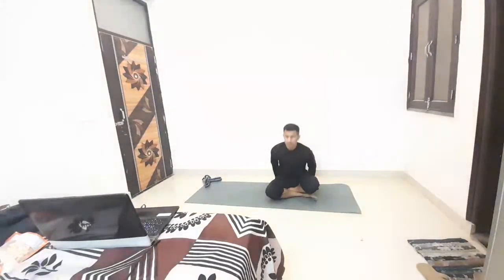I'm having pain in the hamstrings, especially near my glutes, and neck also, neck and right shoulder.